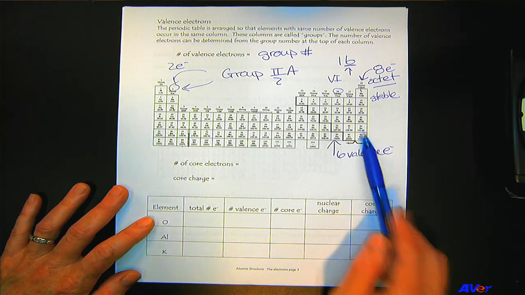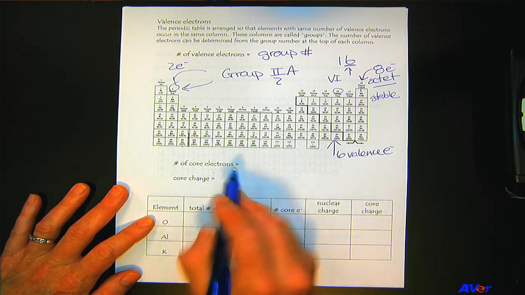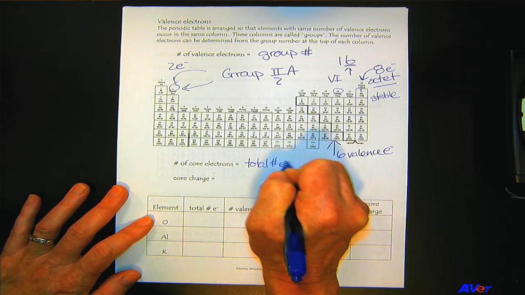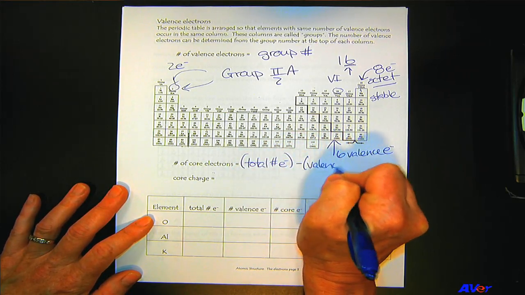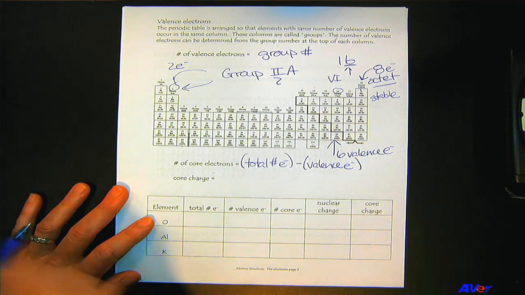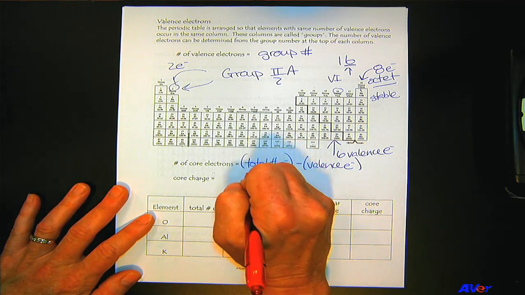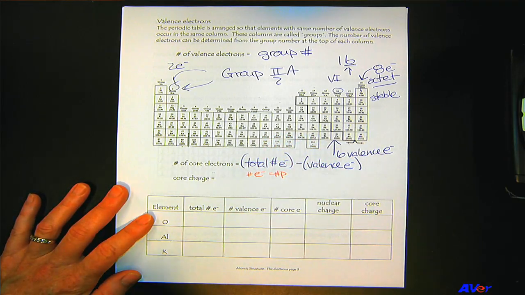So remember that the number of core electrons is simply the total number of electrons minus the valence electrons. We always know the total number of electrons because the number of electrons equals the number of protons.